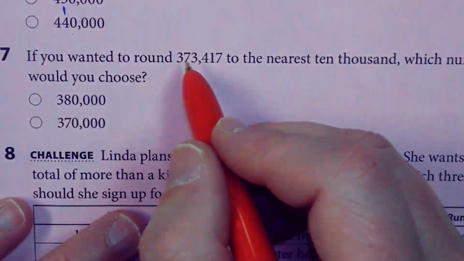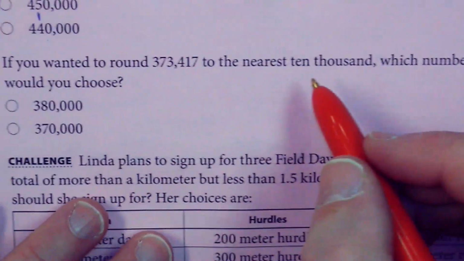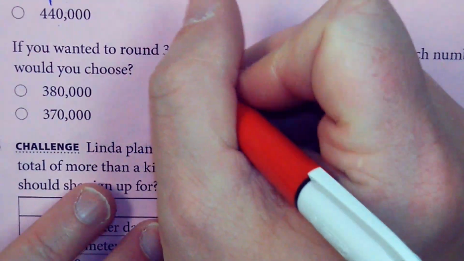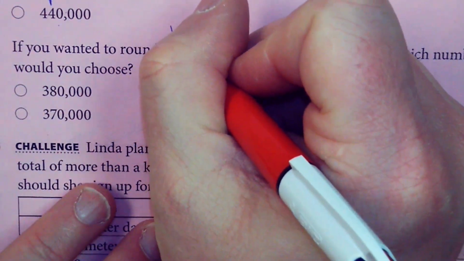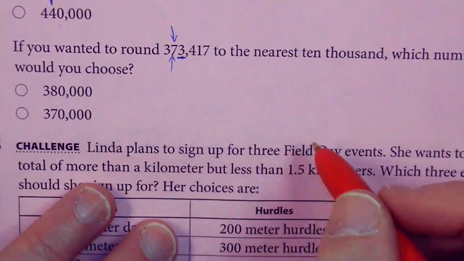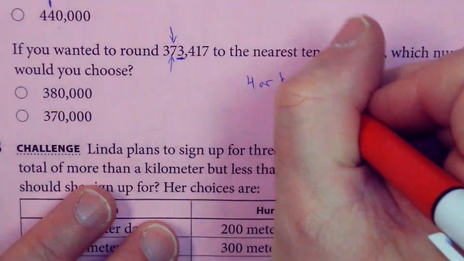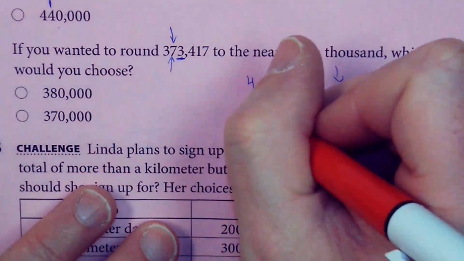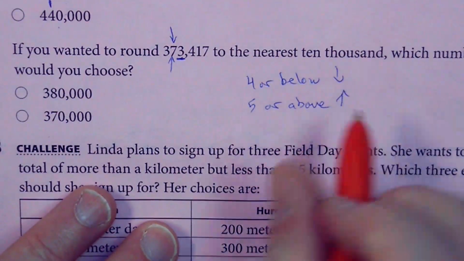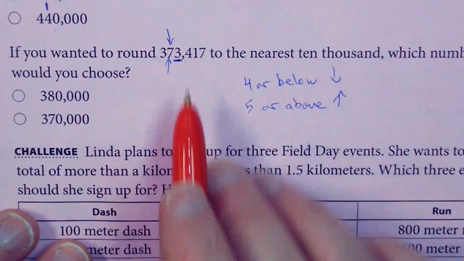If you wanted to round 373,417 to the nearest 10,000, which number below would you choose? So we're rounding to the nearest 10,000, which means we need to look at the thousands place to determine whether we round up or down. What is the rule? 4 or below, you round down. 5 or above, you round up. Okay? Look at that 3 and determine what you would do.